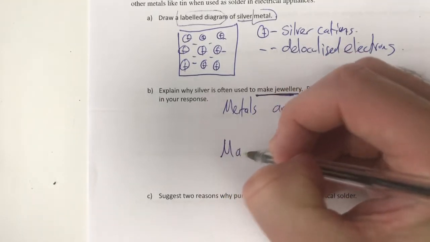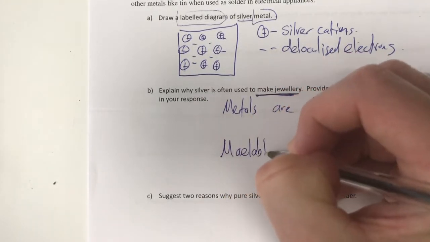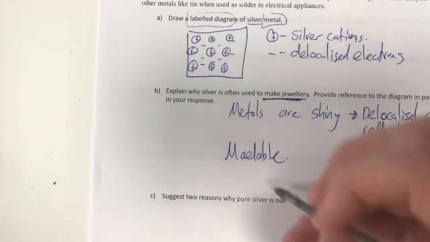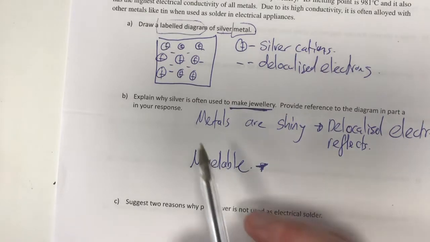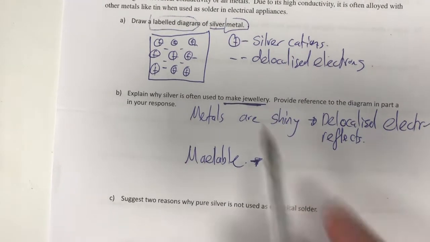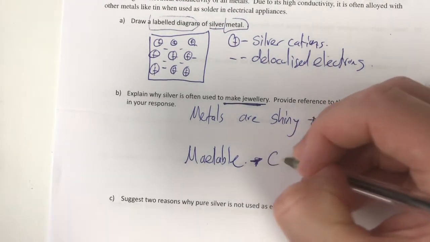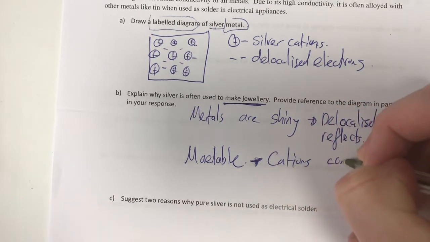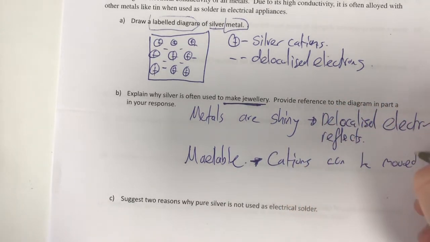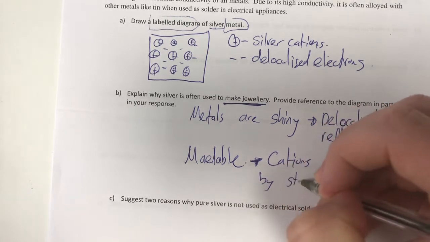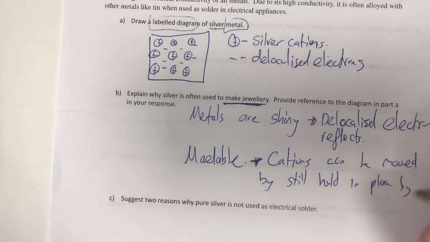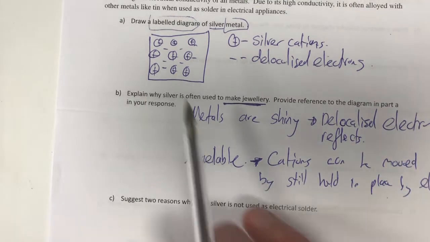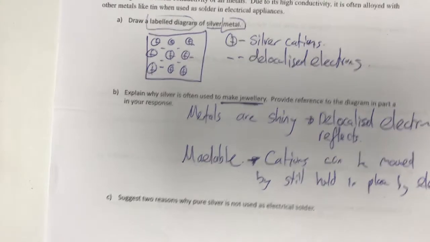They are malleable. Malleable. I think there's a double L in there. Anyway, metals are malleable. So therefore, they can be bent into different shapes to make jewelry. Why are they malleable? Because cations can be moved, but still held in place by electrons. So therefore we have our two reasons why we can make jewelry with them.